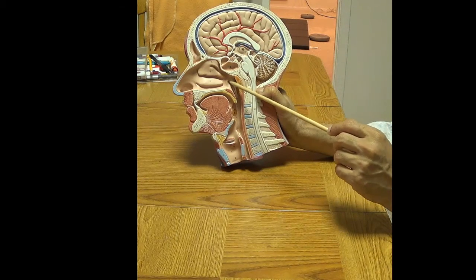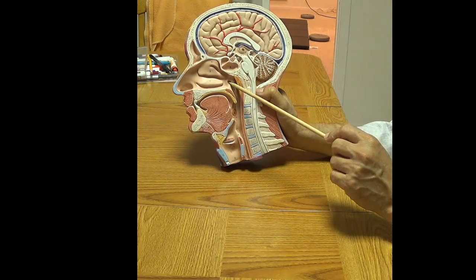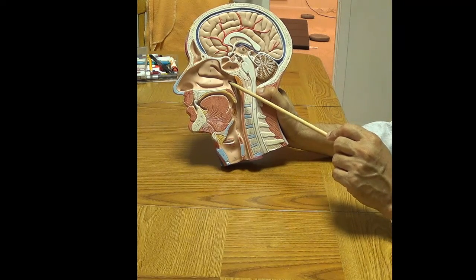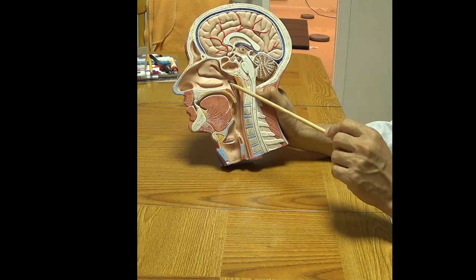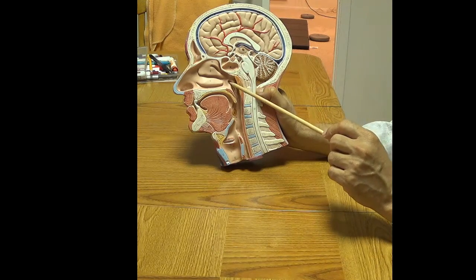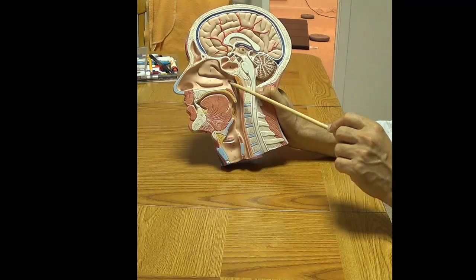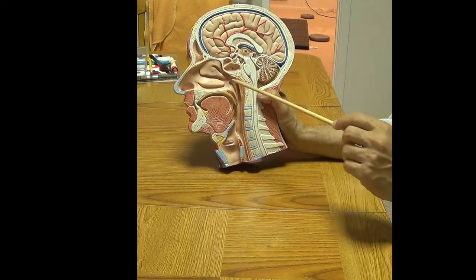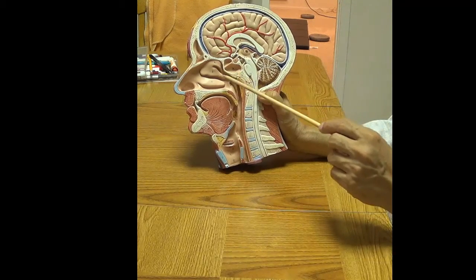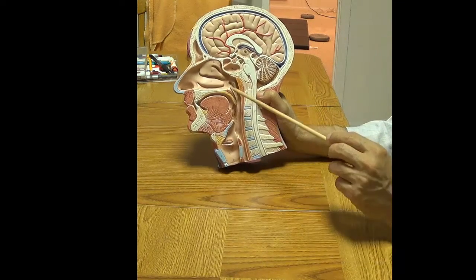So the auditory tube, which is also called pharyngotympanic tube or eustachian tube, connects the nasopharynx to the middle ear, and this auditory tube maintains the equilibrium of pressure inside the nose and inside the ear.